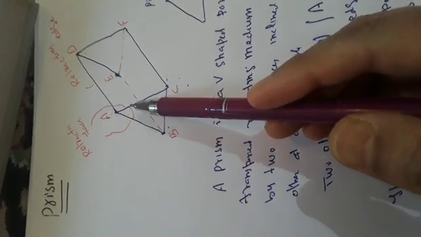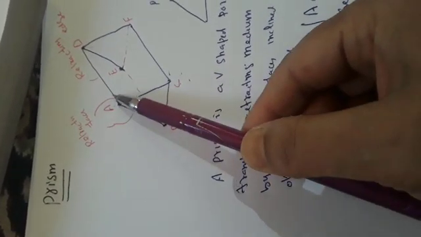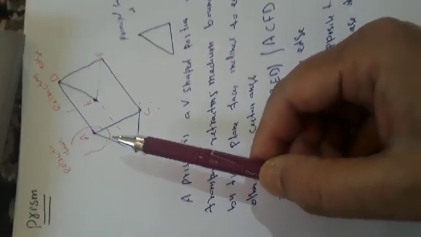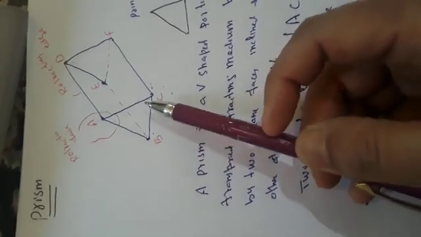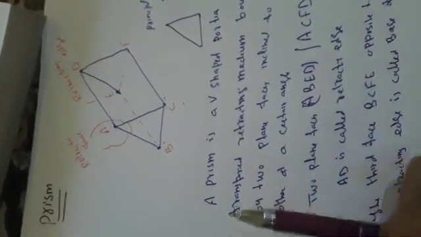This angle A is inclined between two refracting faces. Refraction takes place from this face to this face, ACFD and ABED. This is the angle which lies between these. This is called the angle of prism. The angle A inclined between the two refracting faces, ABED and ACFD, is called the angle of prism.